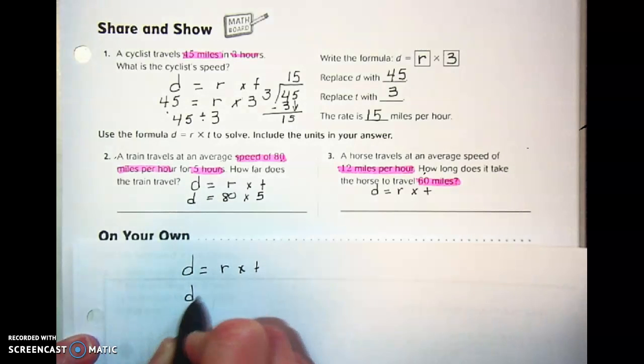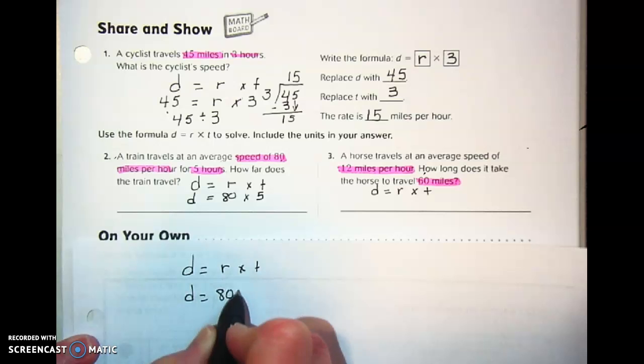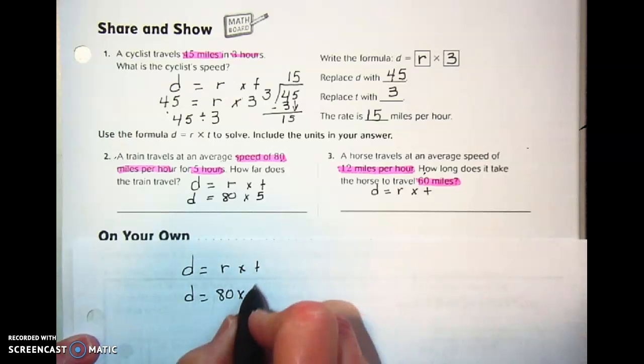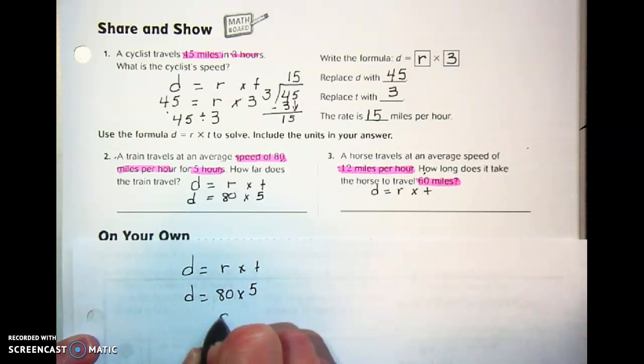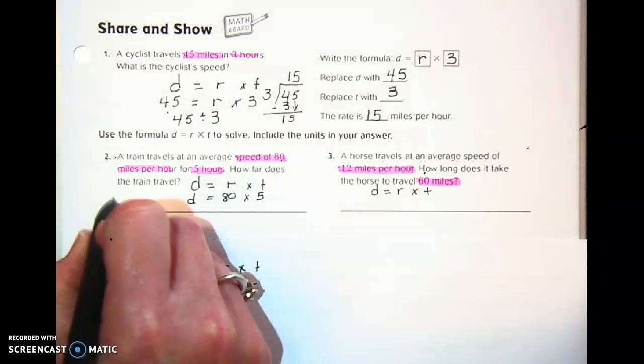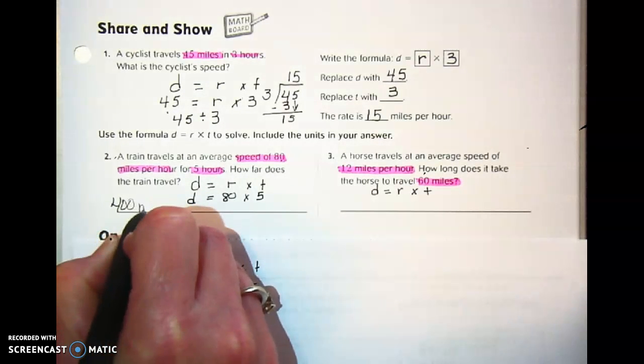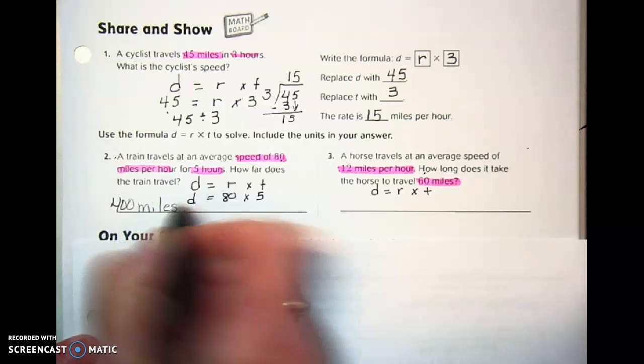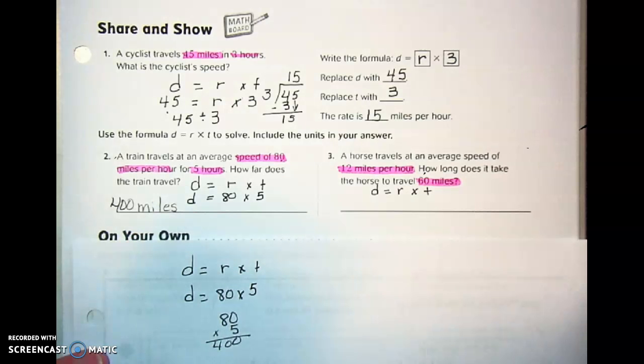So distance equals 80 times 5. This is going to give us how far he traveled. So 80 times 5 is 400. So he traveled 400 miles. Don't forget your label. Okay, go ahead and stop the recording and work on number 3, sorry.